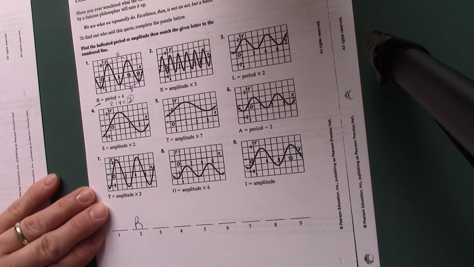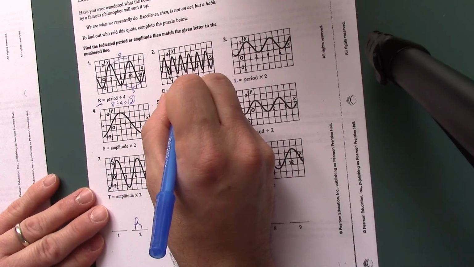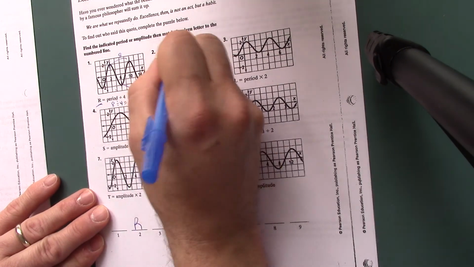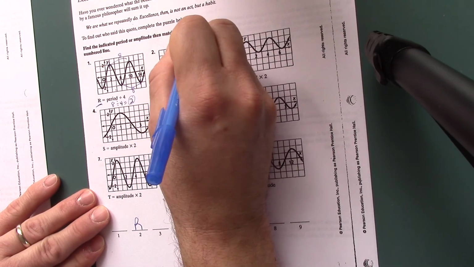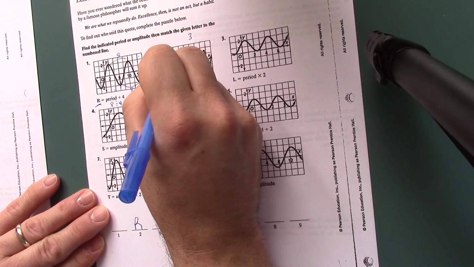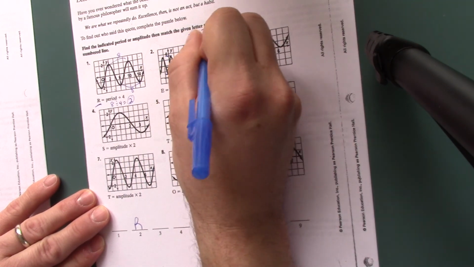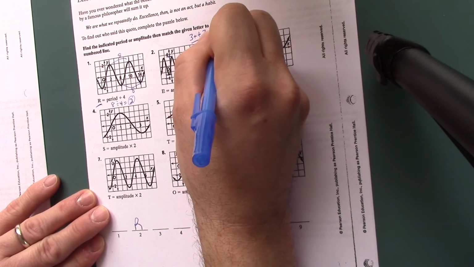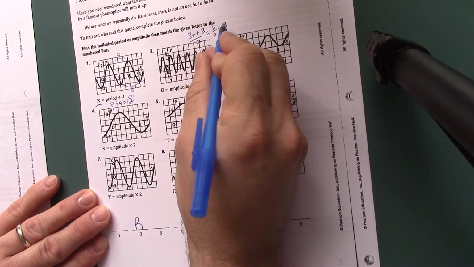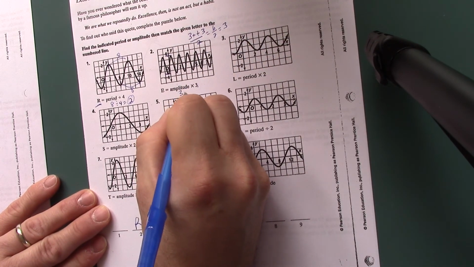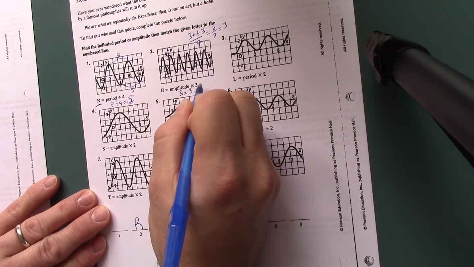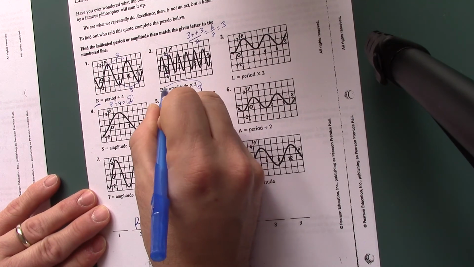Okay? Then if I look at, say, number 2, look at what it's asking. The amplitude times 3. Remember, the amplitude is from top, which is 3, to the bottom, which is -3, and then divided by 2. So I take that and I get 6 divided by 2, which is 3. But then it wants me to take that amplitude and times it by 3, and I get 9. And so the number 9 is E.